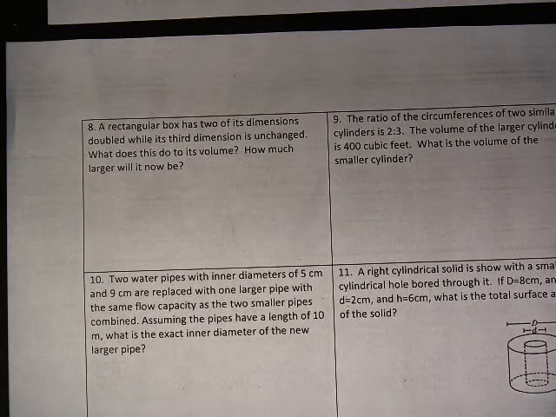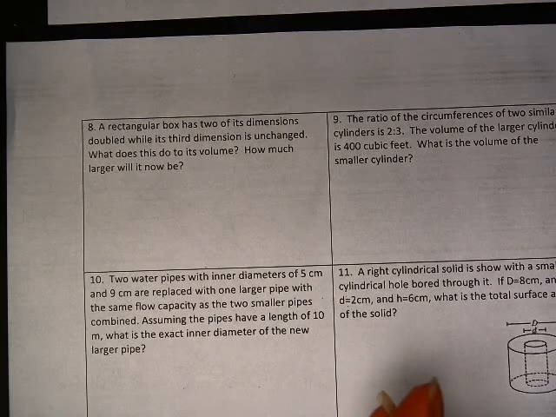All right, number 8. Rectangular box. Two of its dimensions are doubled, the third dimension is unchanged. What does it do to the volume? I'm not really asking you to just think through it. I'm asking you to do some math here.